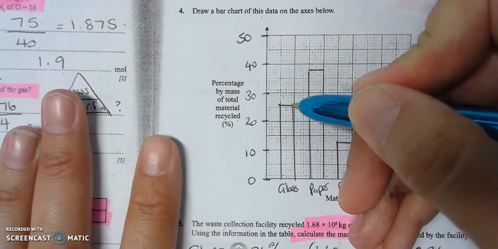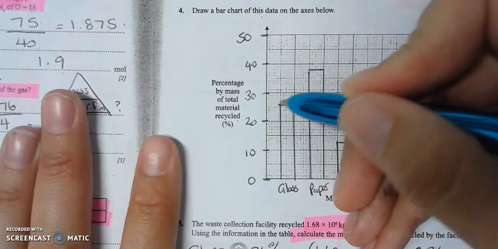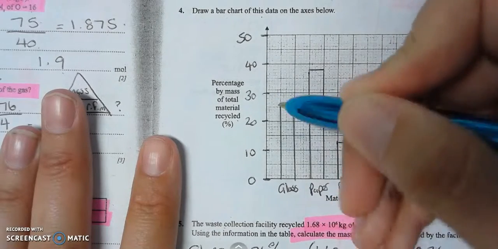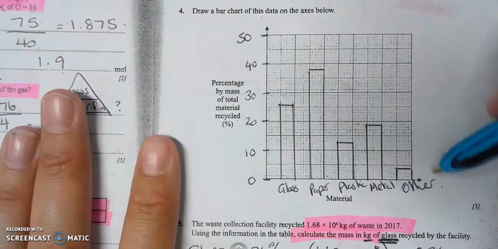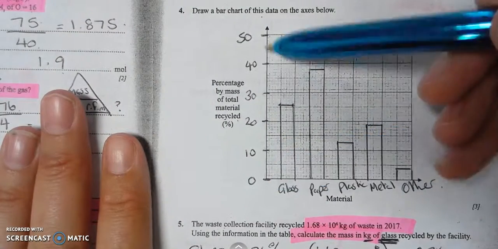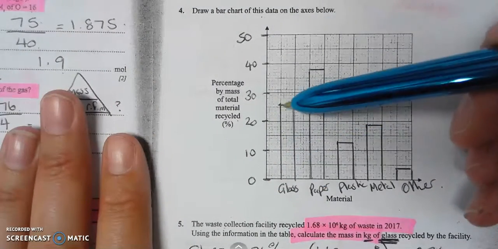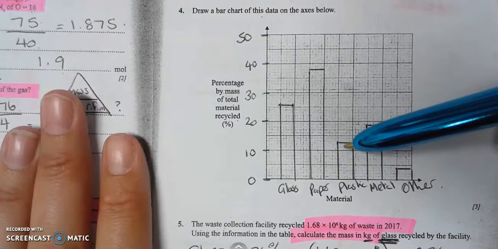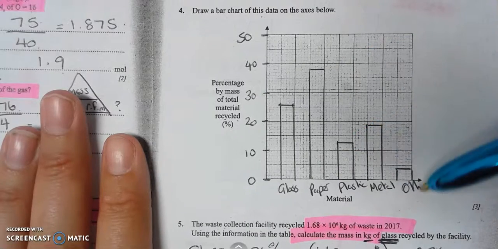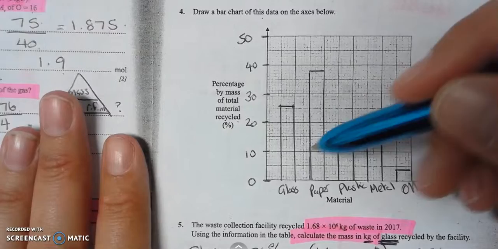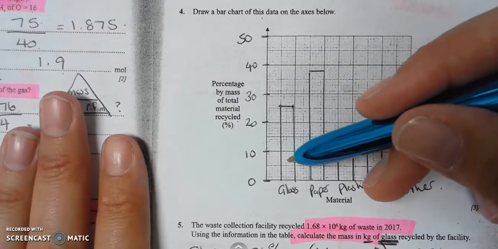I put a dot on my paper so I know exactly where it is, a dot there, and then I join it all up. And I do that to make sure I get my 3 marks. I'll get 1 for plotting that axis, I'll get 1 for actually plotting these at the correct places, and then another one for making sure the bars are all the same width.